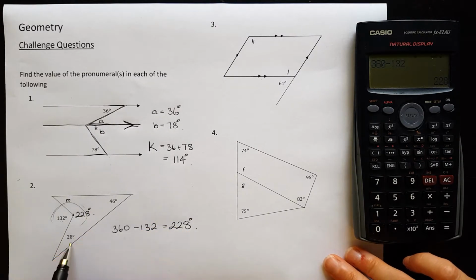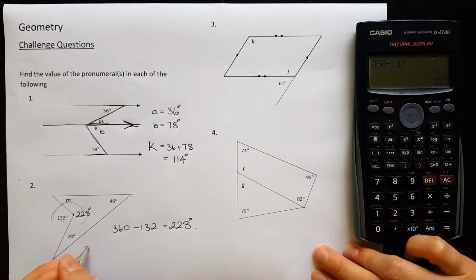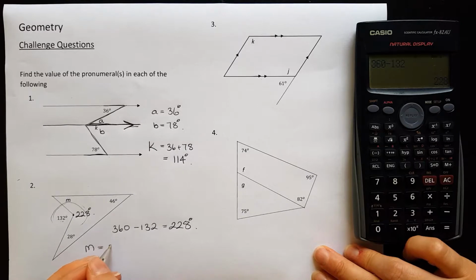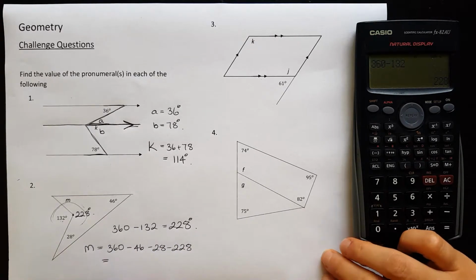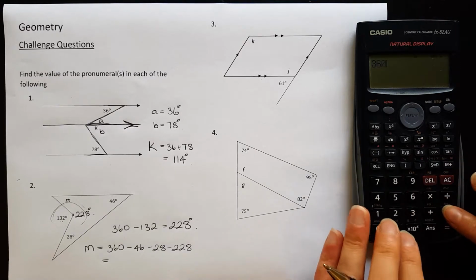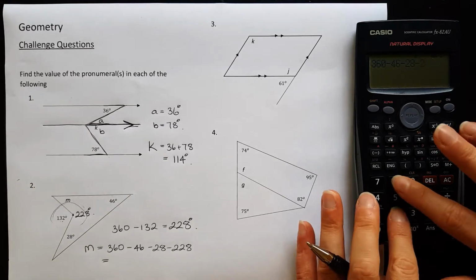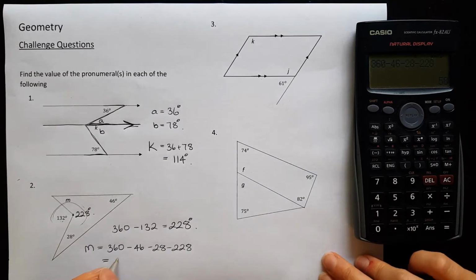Okay, now that I have the 3 angles in here, I can find m. M will be equal to, remember, a quadrilateral has an angle sum of 360 degrees. And I take away the other 3 angles, the 46, the 28, and the 228 that we found earlier. So 360, take away 46, take away 28, take away 228 is 58 degrees.